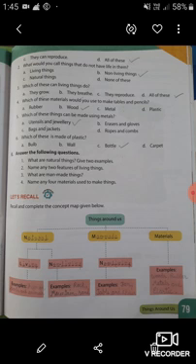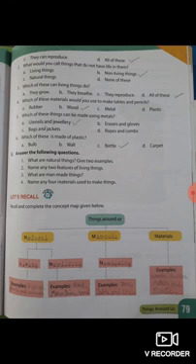Now let's come to the natural. Natural are divided into 2 parts. So students, in the explanation of this chapter, you studied that natural things are divided into 2 parts, that are living and non-living things. So here you have to complete the spelling of living and non-living.